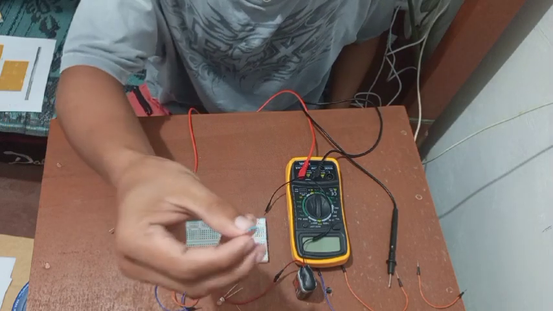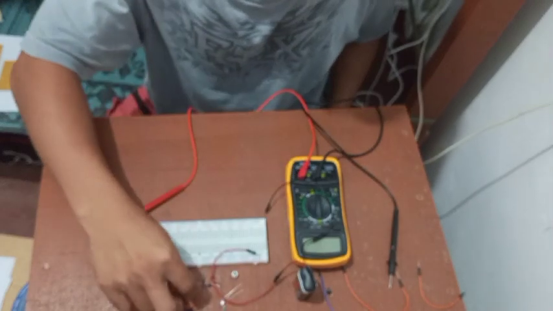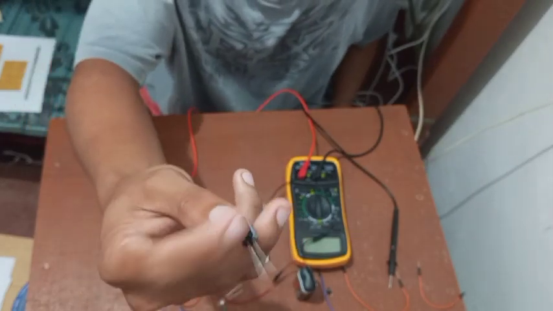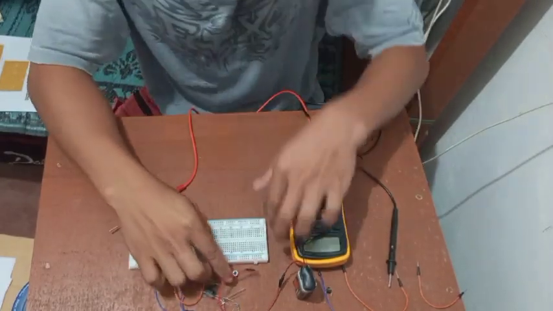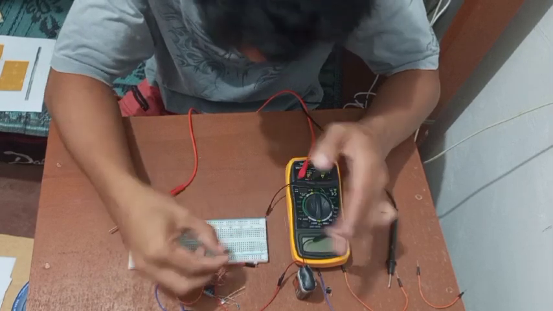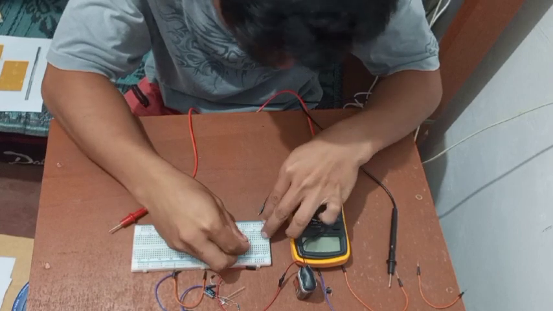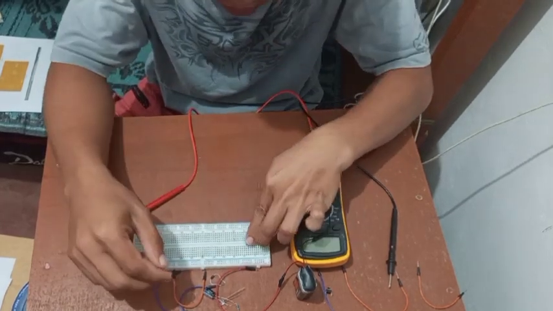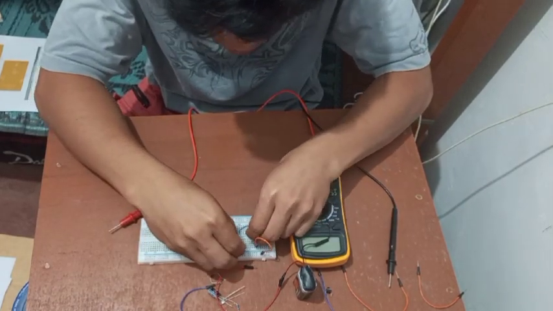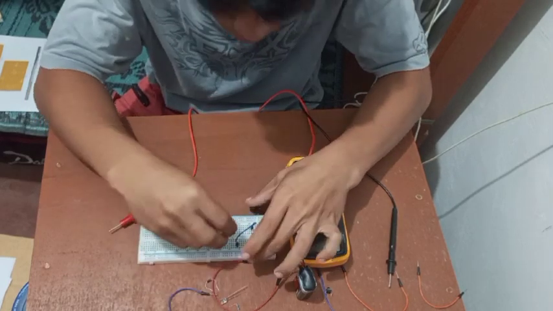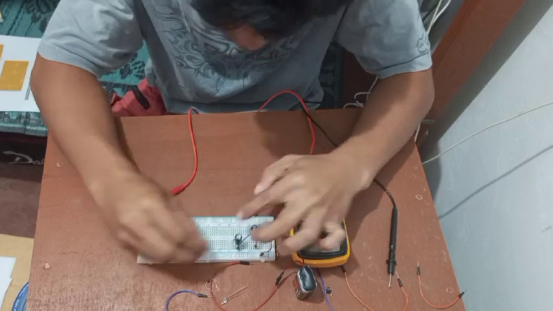Figure 2, I have 100 ohms with 100 microfarad capacitor. In this figure, we create a parallel connection of capacitor. Wait, here we go again.